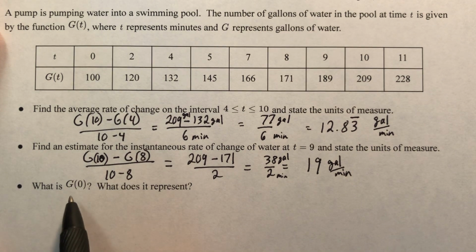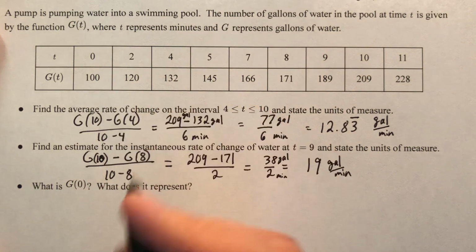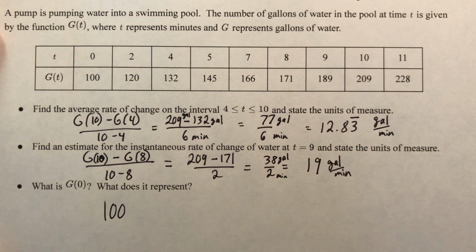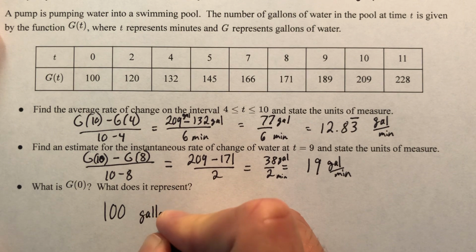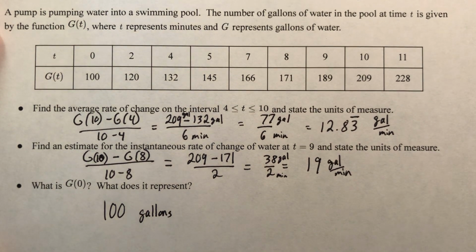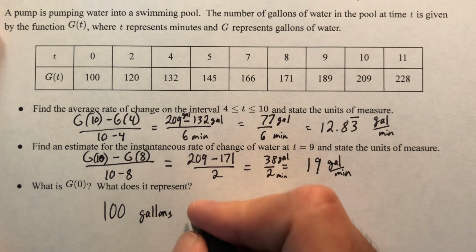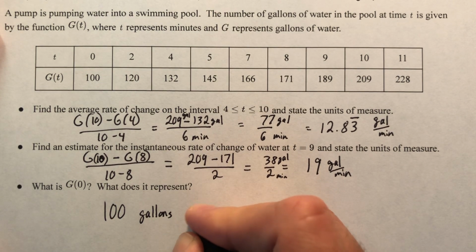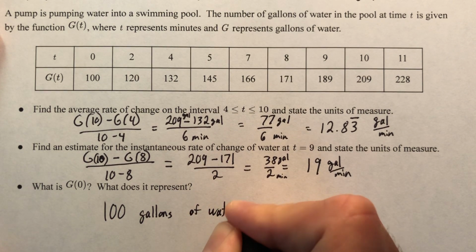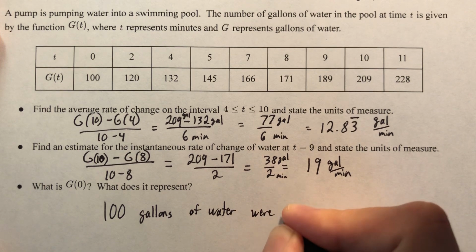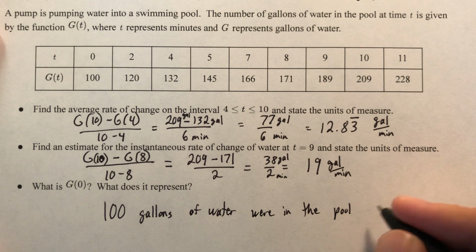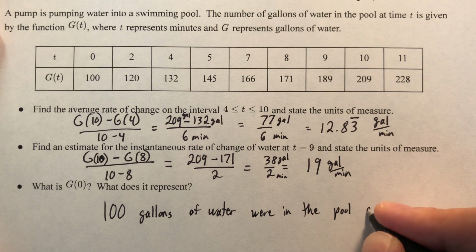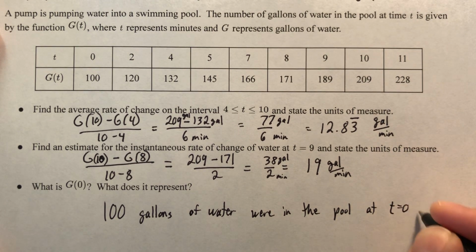So what is g of 0 and what does it represent? Well, this is an easy question. G of 0 is 100. Okay, 100 what? What does it represent? 100 gallons. And I want to put this in a sentence. 100 gallons. Okay, so what does it represent? Well, 100 gallons of water were in the pool at t equals 0 minutes.